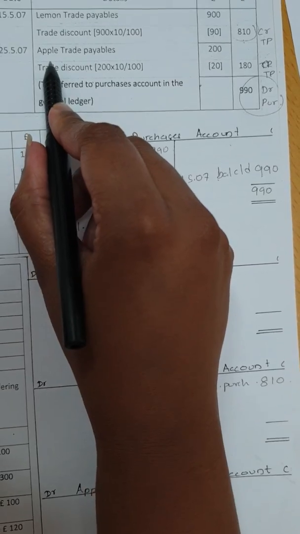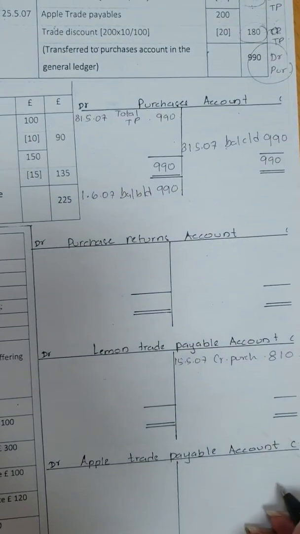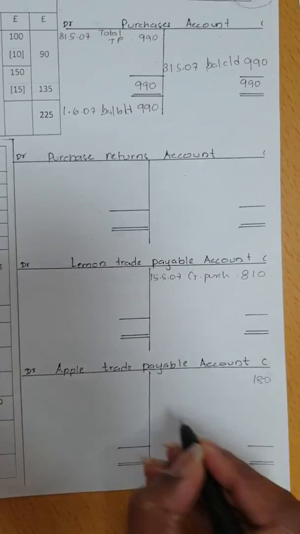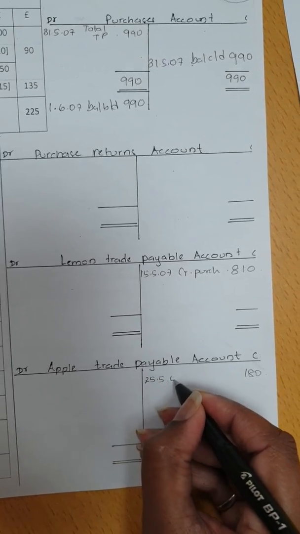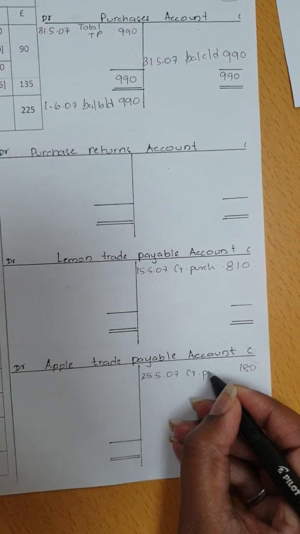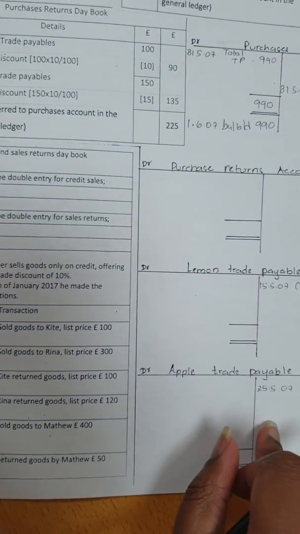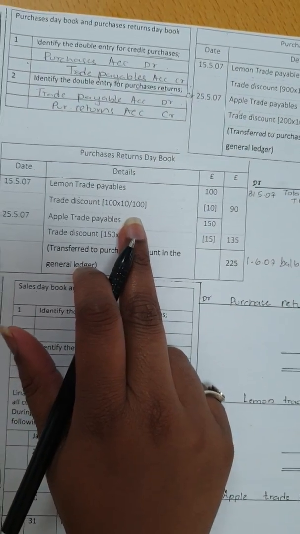Whereas for Apple trade payable you would transfer the net value of 180. Therefore you go to Apple trade payable 180. That was on 25th of 507 as credit purchases. We cannot balance the trade payable account until we post entries of the purchases returns.